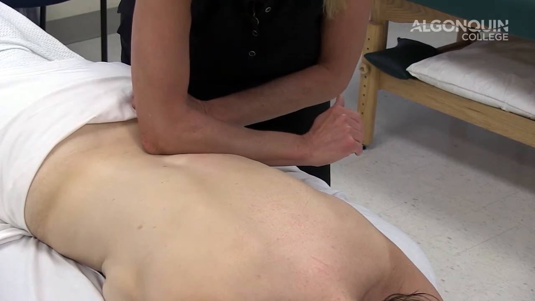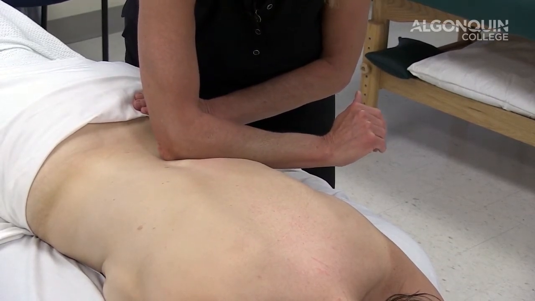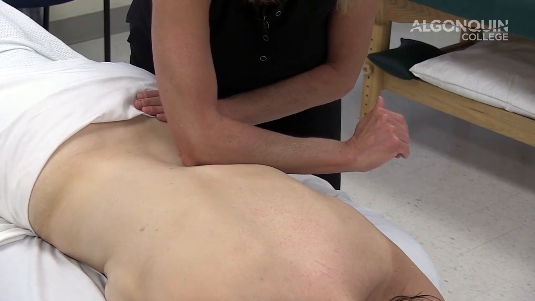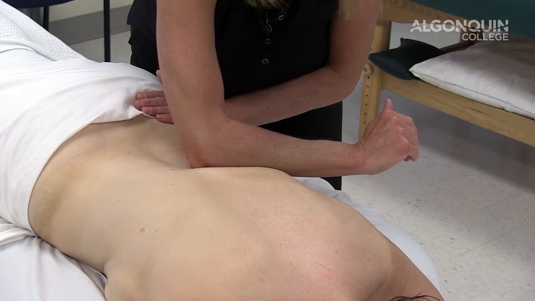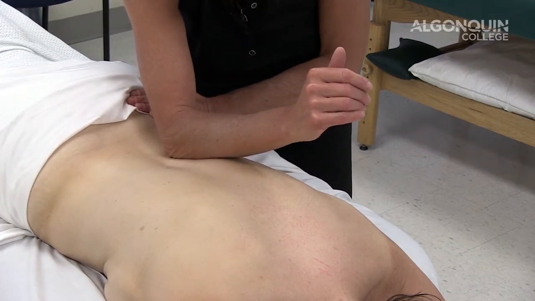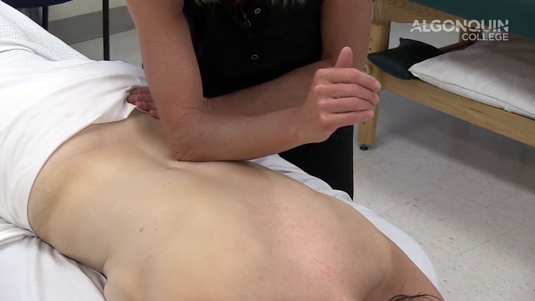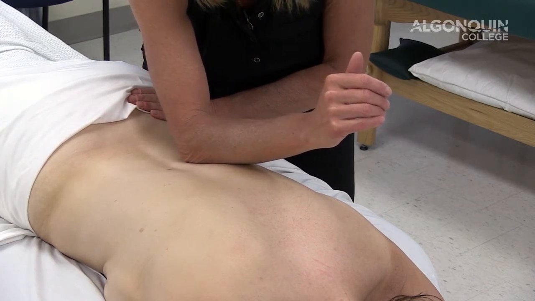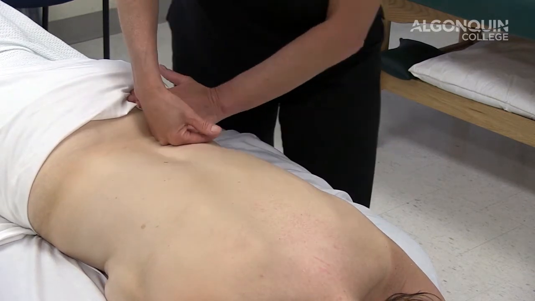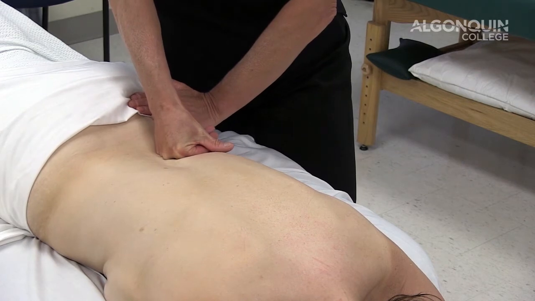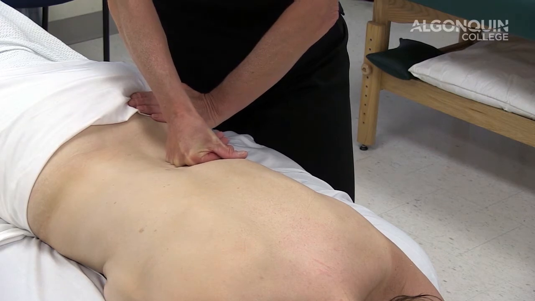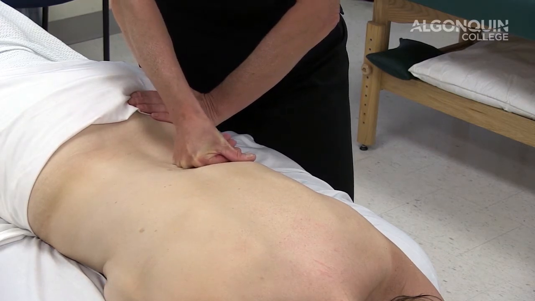I can use my forearm, my elbow, my fist in an open fist between the carpal metacarpal joints and the phalangeal joints.